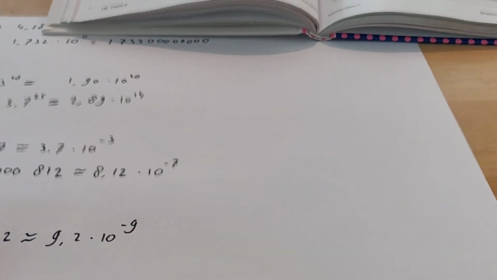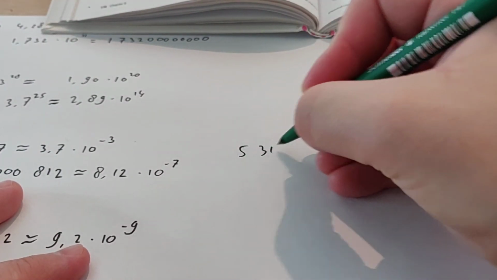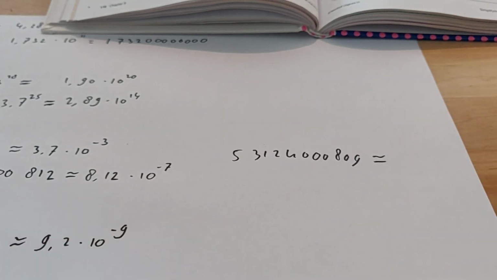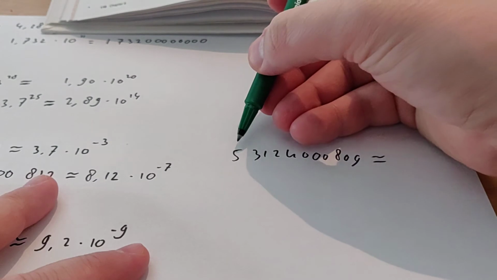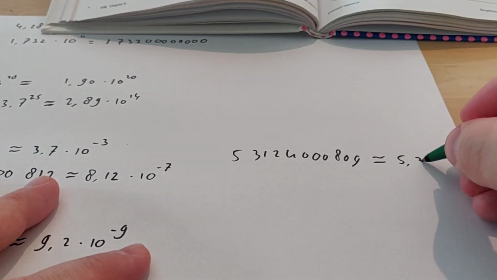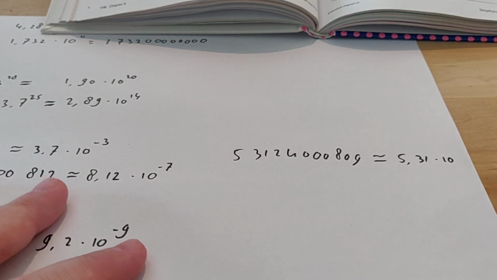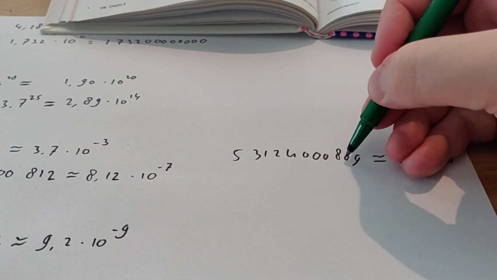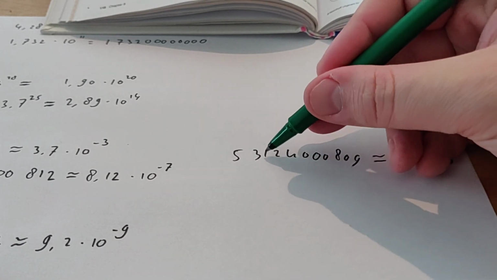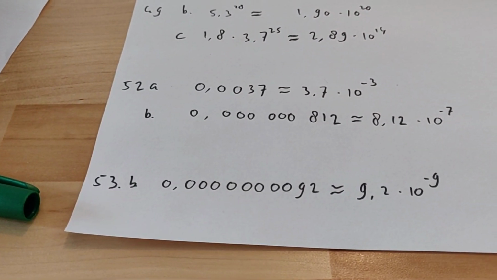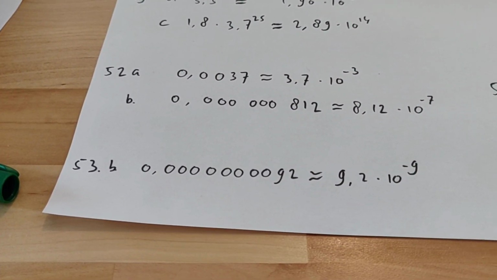But if you have a very big number, for example 53124000809, and you want to write that down in the scientific notation, then you write down the first digit, which is a 5, then 2 decimal places, so 31, times 10 to the power of something, and then we count how many places the point moves. So in this case it's 1, 2, 3, 4, 5, 6, 7, 8, 9, 10. So you write down 10 there. So if you have a very big number, the power is positive, and if you have a very small number, the power is negative. Okay, so that's the video.